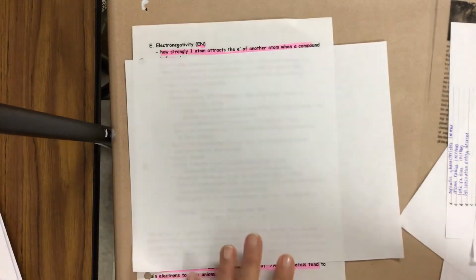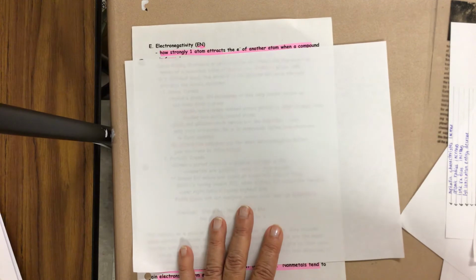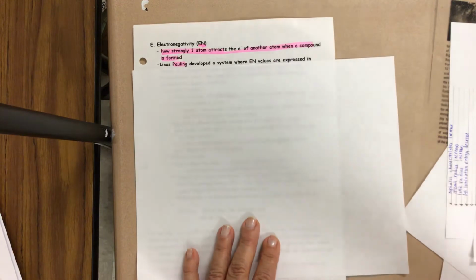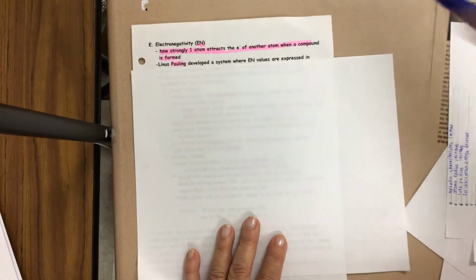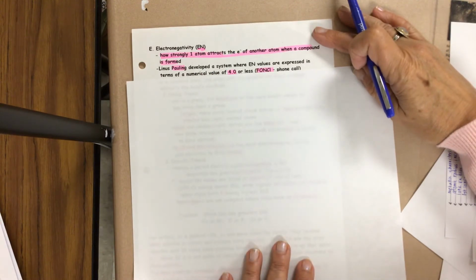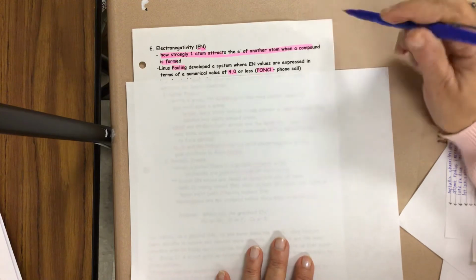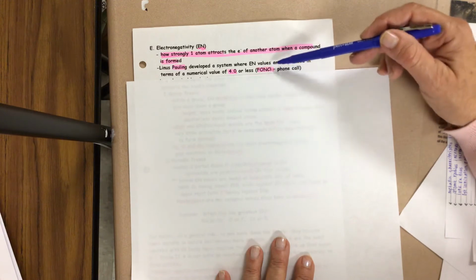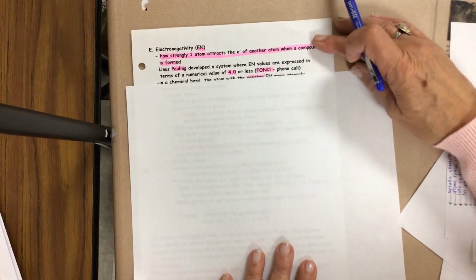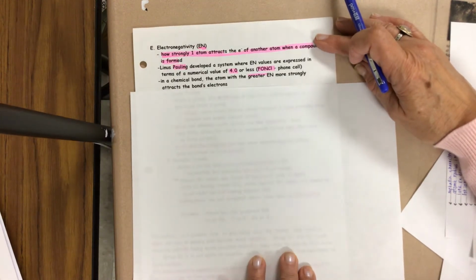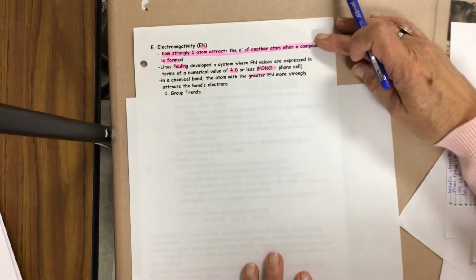Electronegativity is how strongly one atom attracts the electrons of another atom when a compound is formed. Linus Pauling developed a system where the EN values are expressed in numerical values of 4.0 or less. One way to remember where the higher ones are is FONCO, phone call: fluorine, oxygen, nitrogen, and chlorine have higher values. In a chemical bond, we'll come back to this in the bonding chapter, the atom with the greater EN value will more strongly attract the bond's electrons.